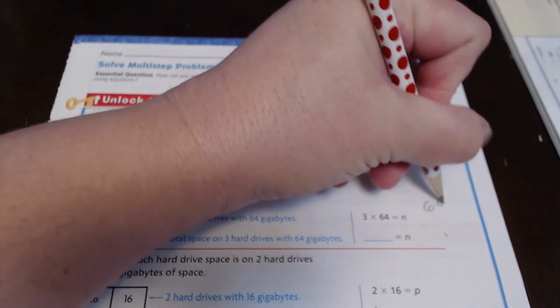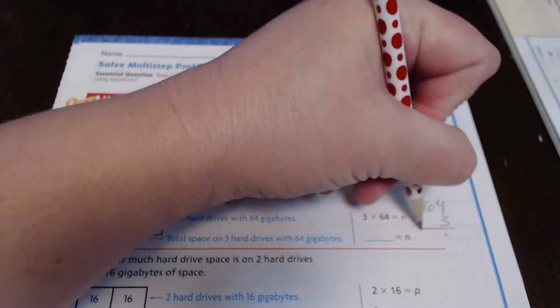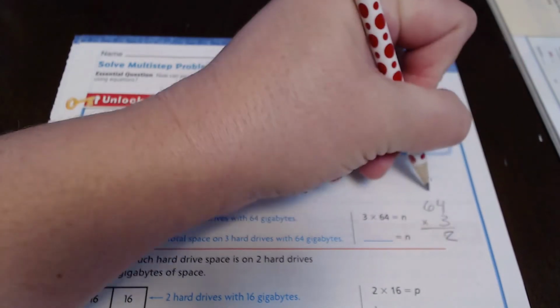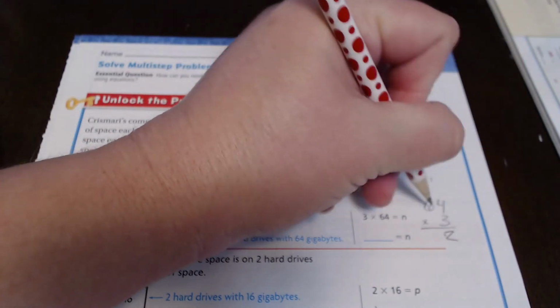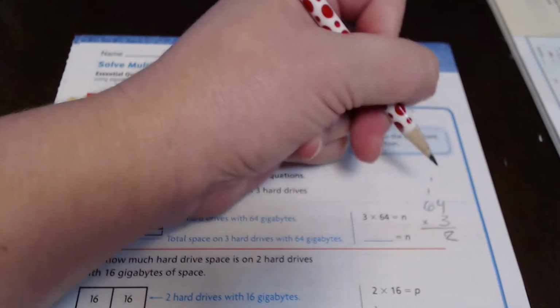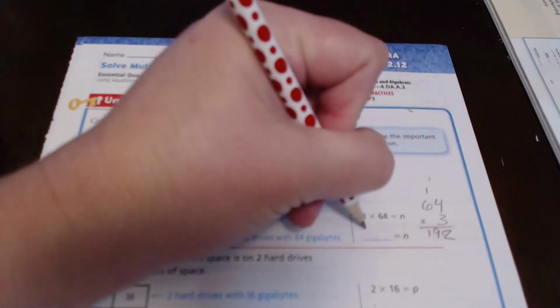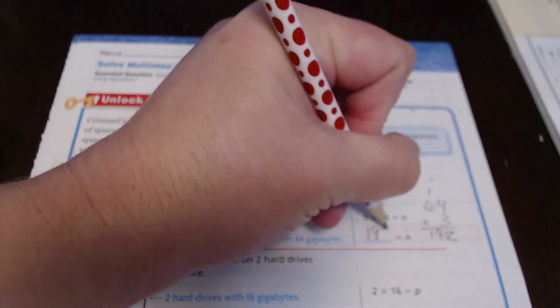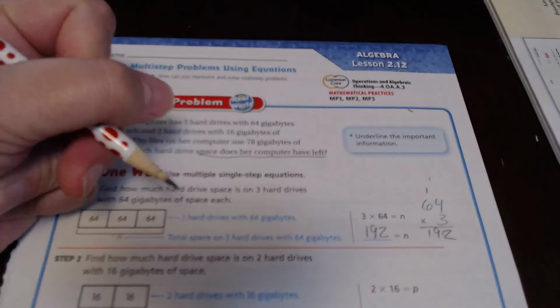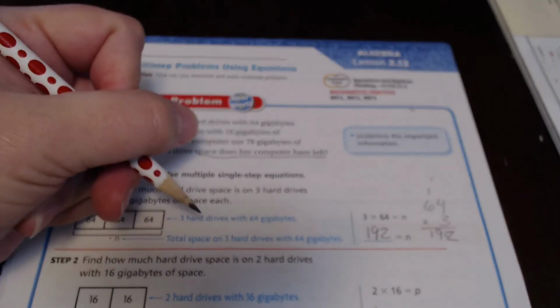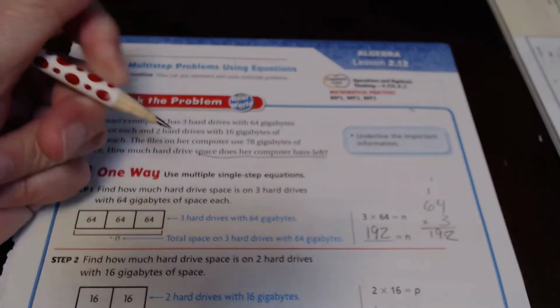N is the number we're looking for. So 64 times 3: 3 times 4 is 12. Regroup. 3 times 6 is 18, plus 1, 19. So there is 192 gigabytes on those 3 hard drives.